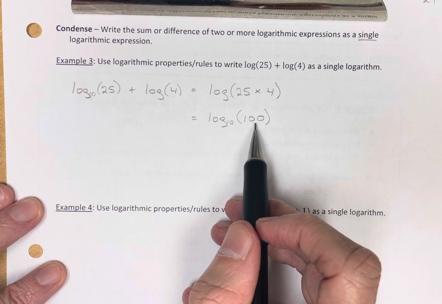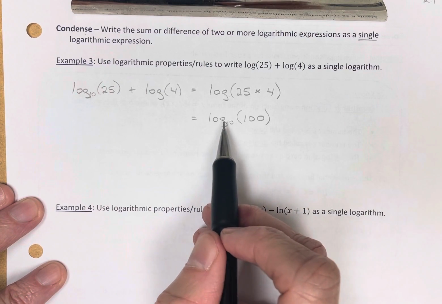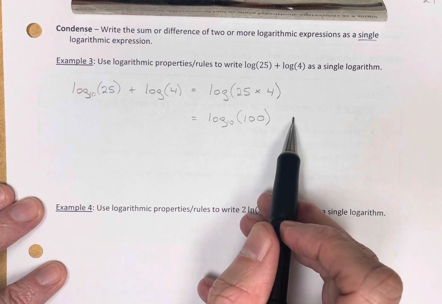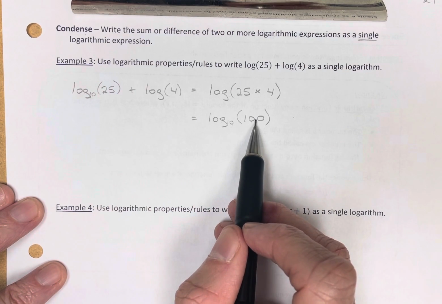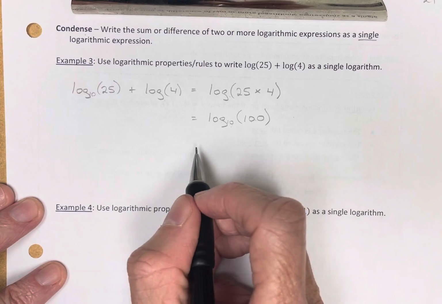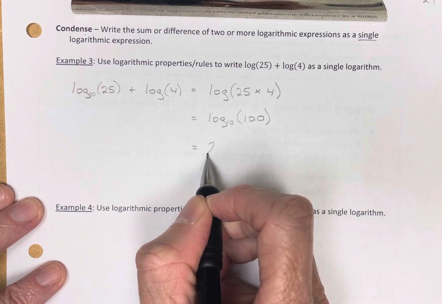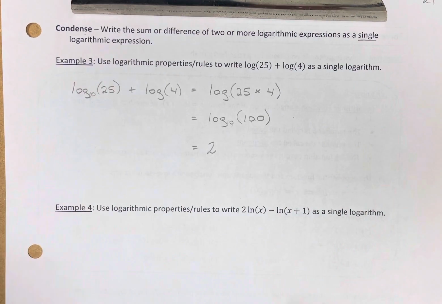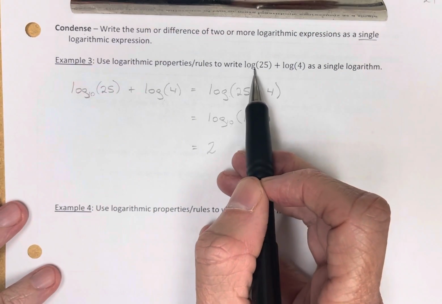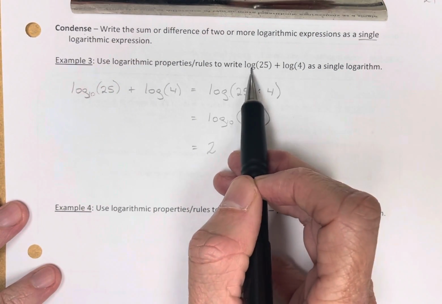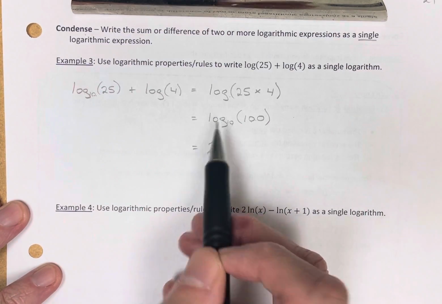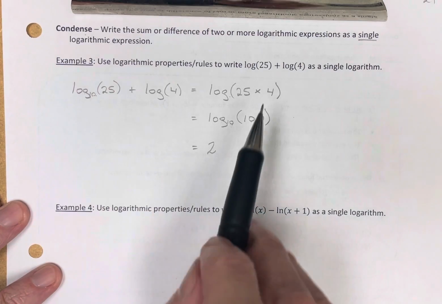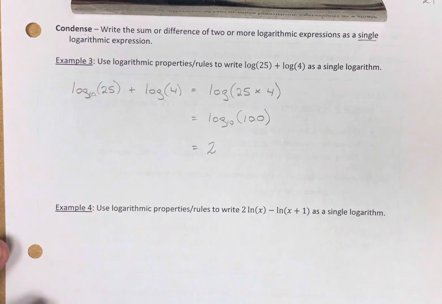However, I can simplify this further. The log base 10 of 100, what exponent on a 10 gives me 100? Well, that's 2. 10 squared gives me 100. And you can check that with your calculator and you'll get 2 there, okay? So again, if you don't see the base and it says log, if you want to put a 10 in there to help yourself, but it's the common log, it means it's base 10.